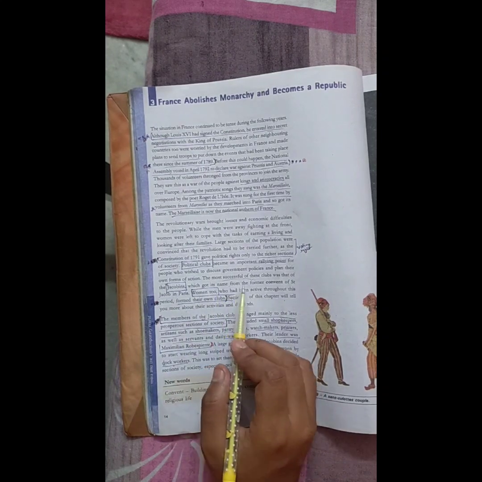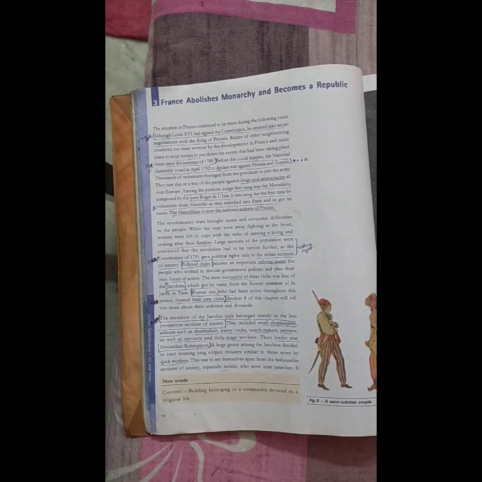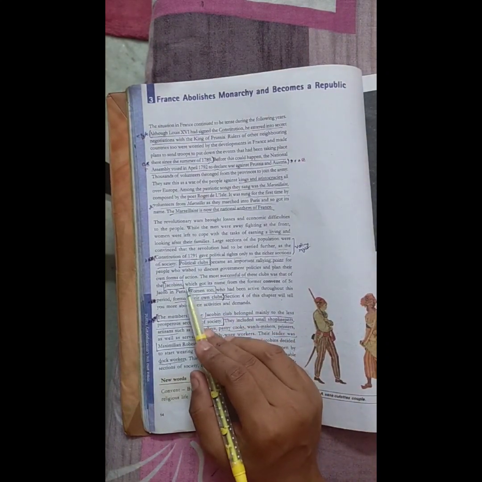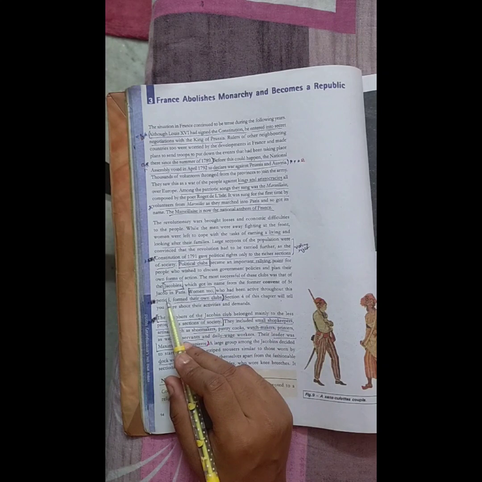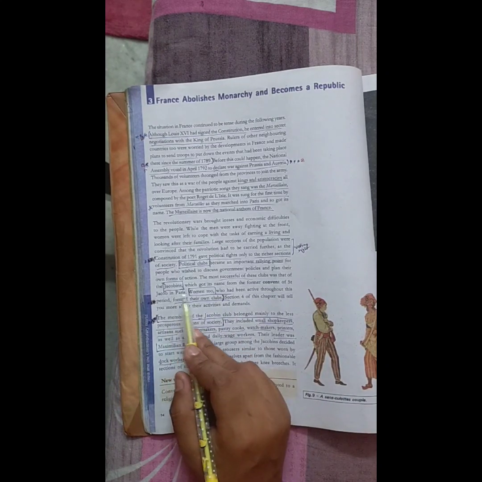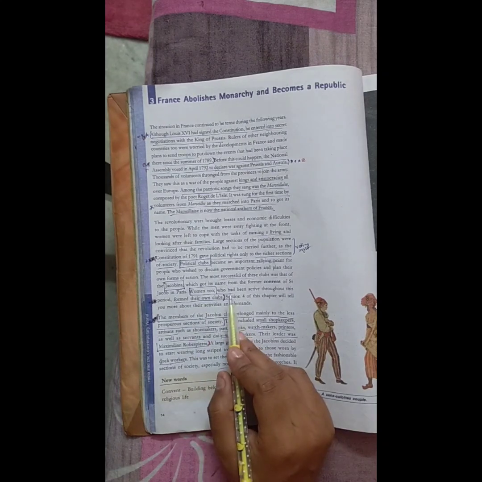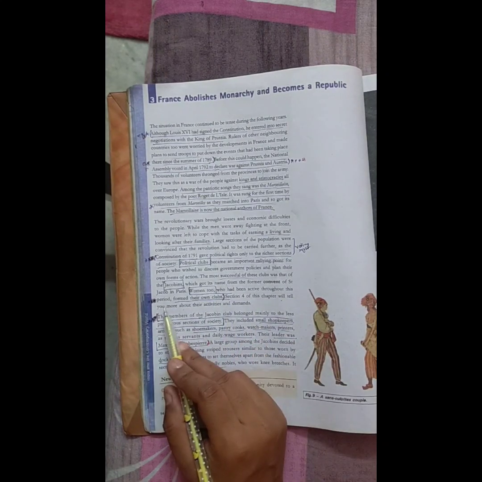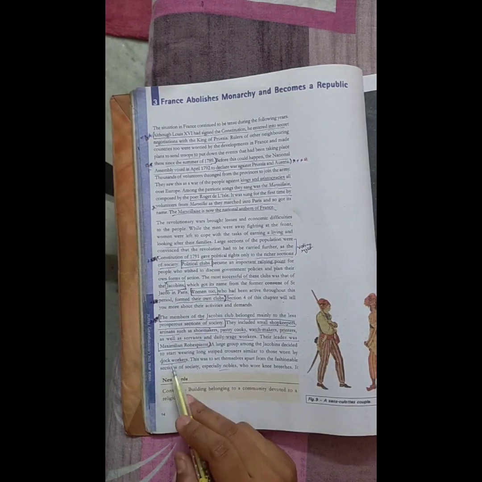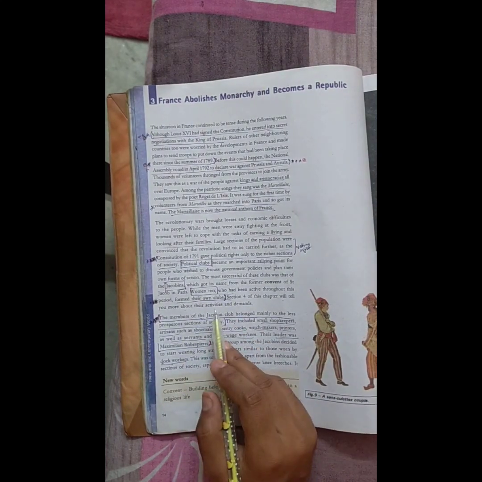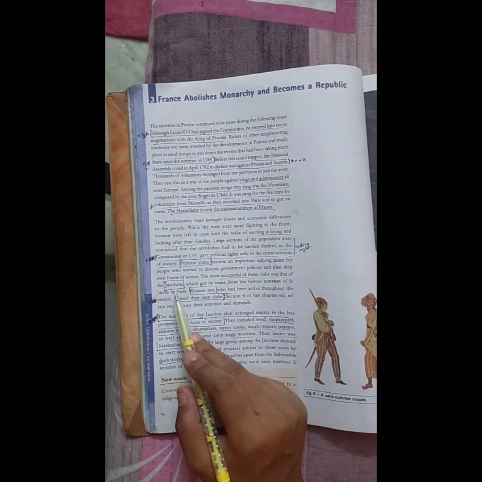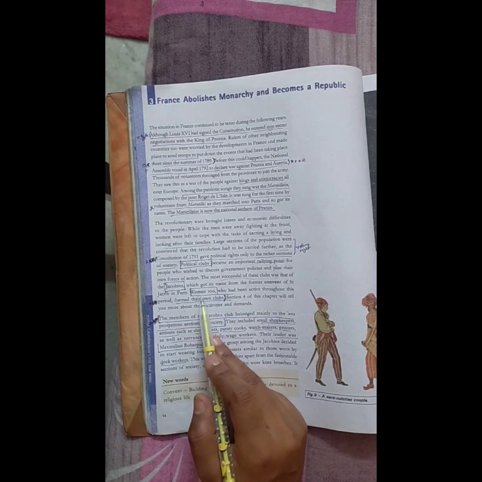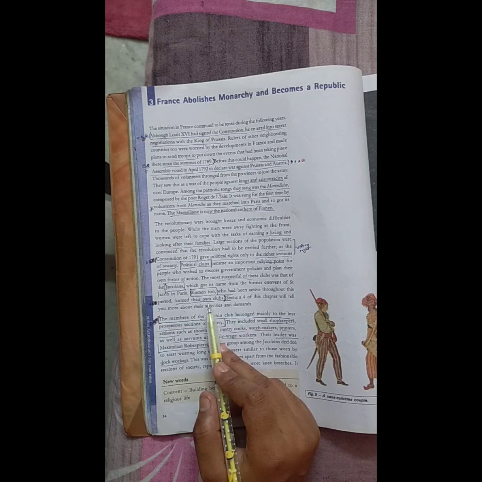The most successful of these clubs were the Jacobins, which got their name from the former convent of Saint Jacob in Paris. Women too, who had been active throughout the period, formed their own clubs. So common people formed many political clubs. Among all these political clubs, the Jacobin club was very important, and the women of France also started forming their own clubs.